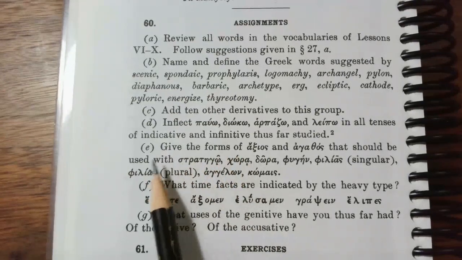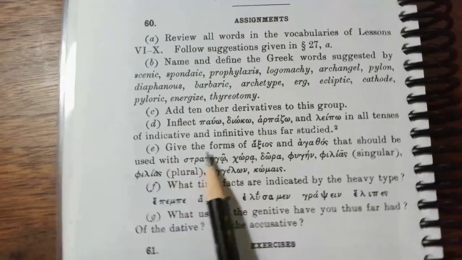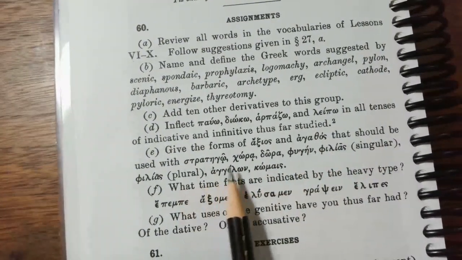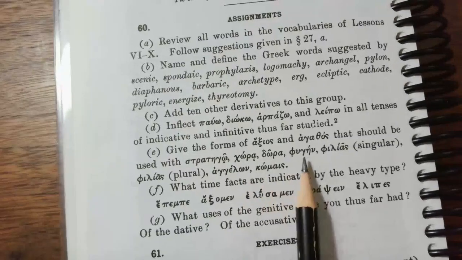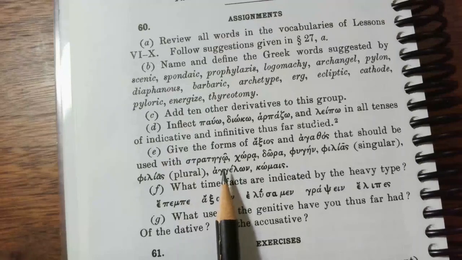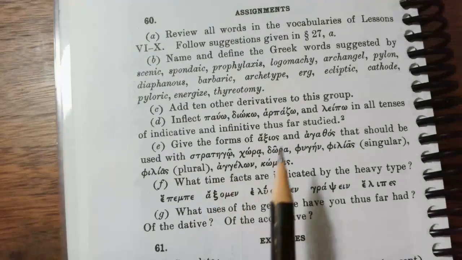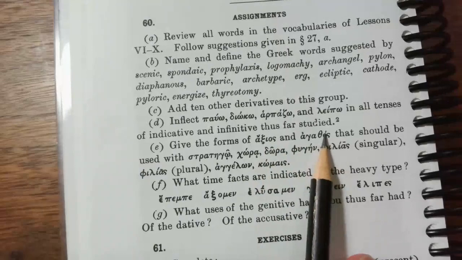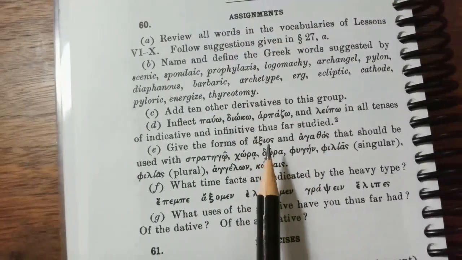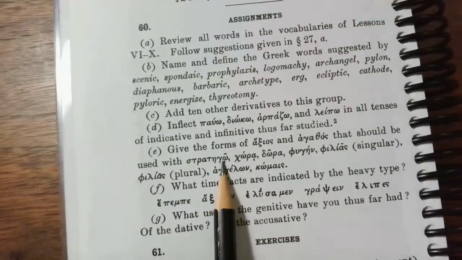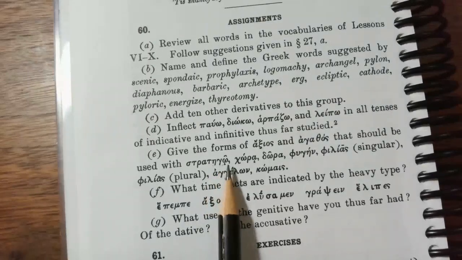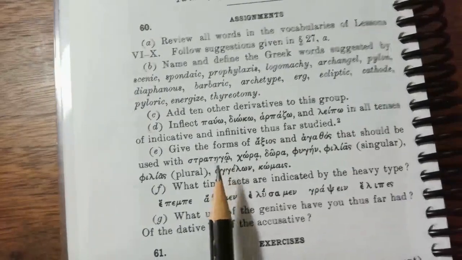All right. Letter E: give the forms of axios and agathos that should be used with stratego, chora, dora. I won't read it all for you, but the only thing that Crosby and Schaeffer is asking us to do here is to match these 2 adjectives in case, number, and gender to the noun. All right. So stratego, that is dative singular masculine. So axios.